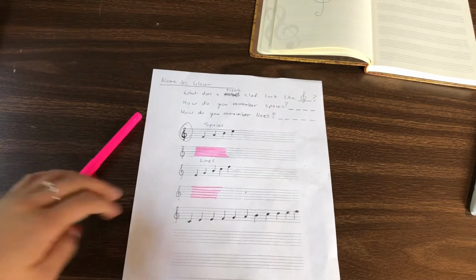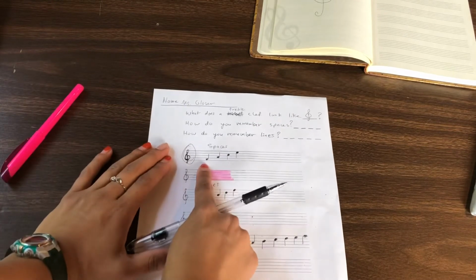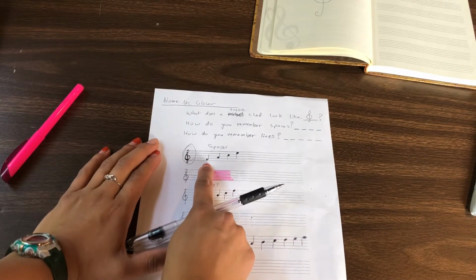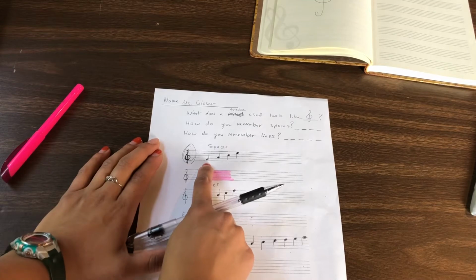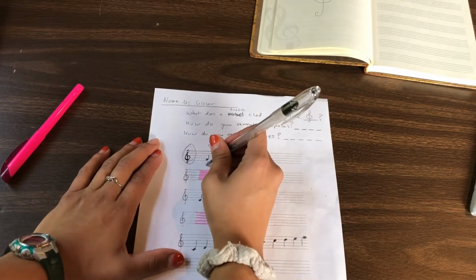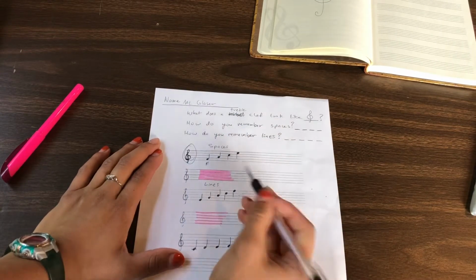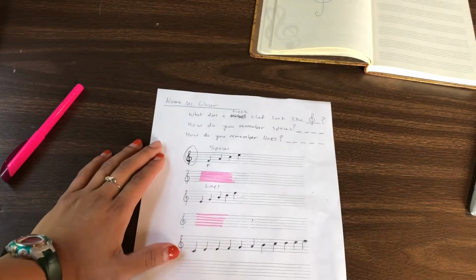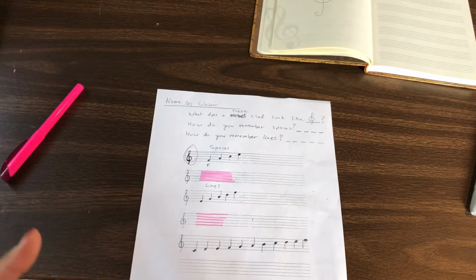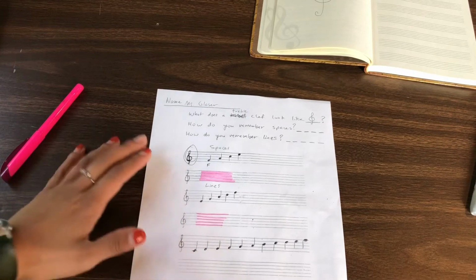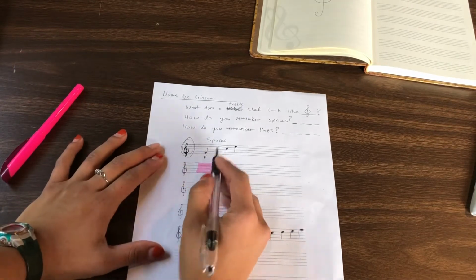But on our spaces, the first space, when you're in treble clef, that note is F, okay? Now, on the staff, it just goes up as if you were reading the alphabet, but on a piece of music.